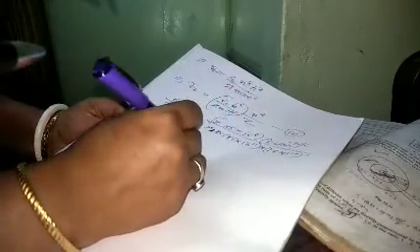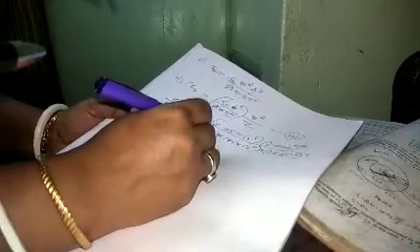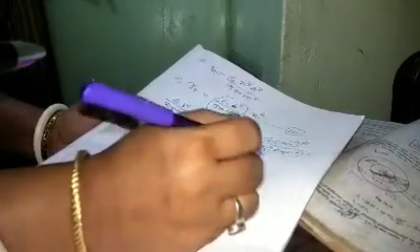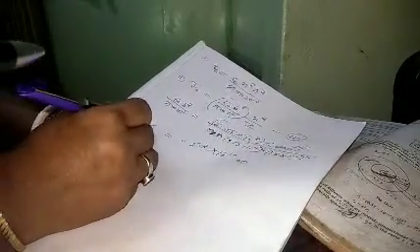After calculating all these values you will get 0.53 into 10 to the power minus 10 meter, Rn equal to 0.53 into 10 to the power minus 10 meter.